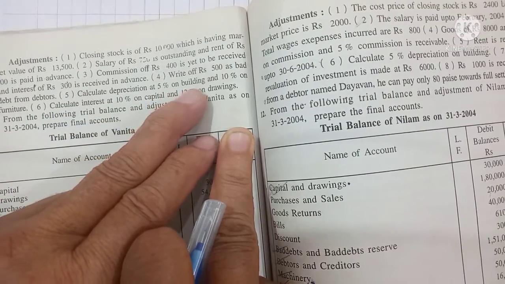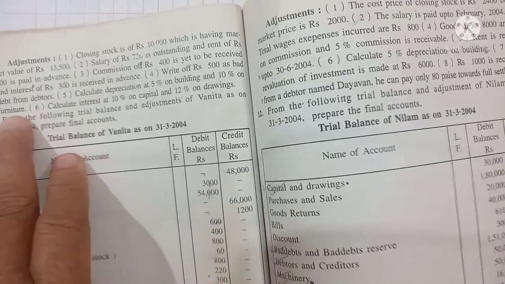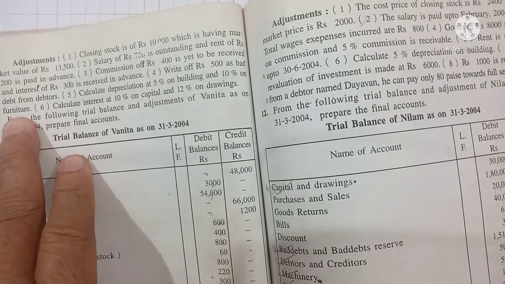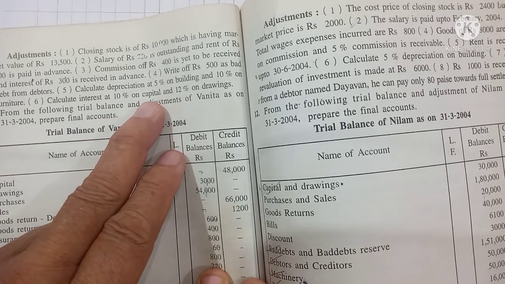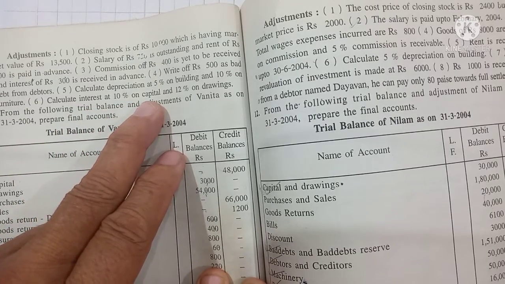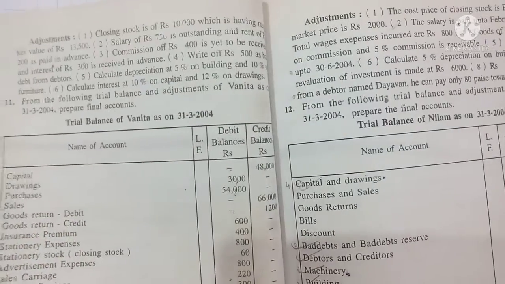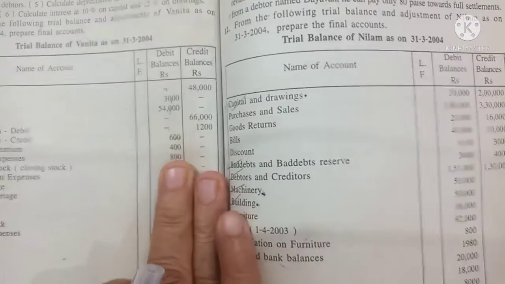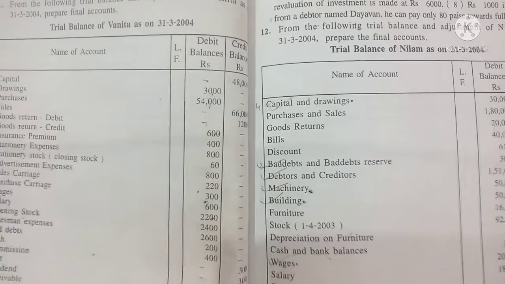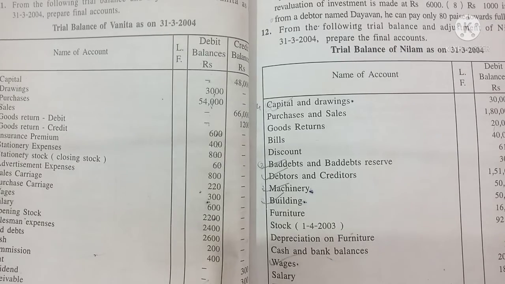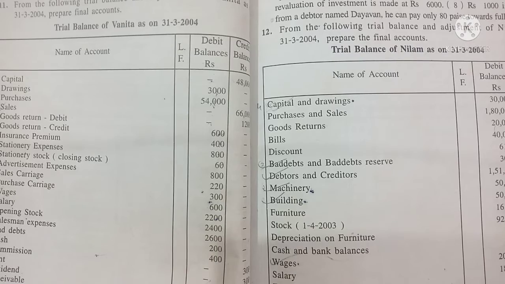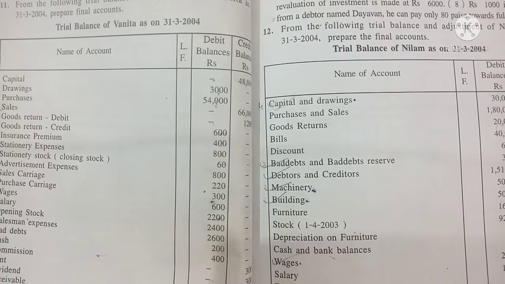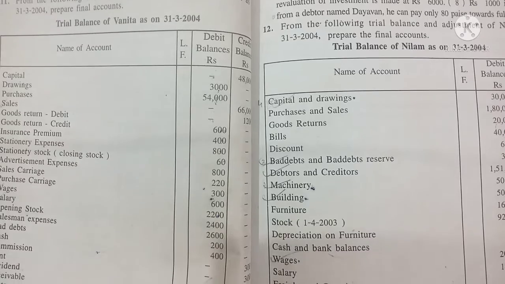Calculate depreciation 5% on the building and 10% on the furniture. This is known to you. Less from the particular assets and write profit and loss debit side. Calculate interest 10% on the capital. Add with capital and profit and loss debit side, and 12% add with drawing and profit and loss credit side. Like that, one more adjustment, one more question. The posting I am telling you, the adjustment I am reading, I think you will be able to do. And if you are making practice like that, I am sure that in final accounts you will have full confidence.